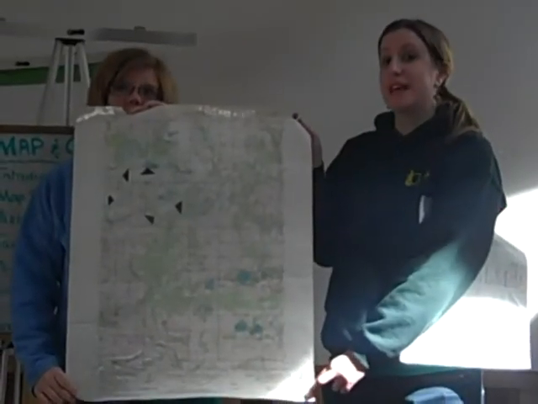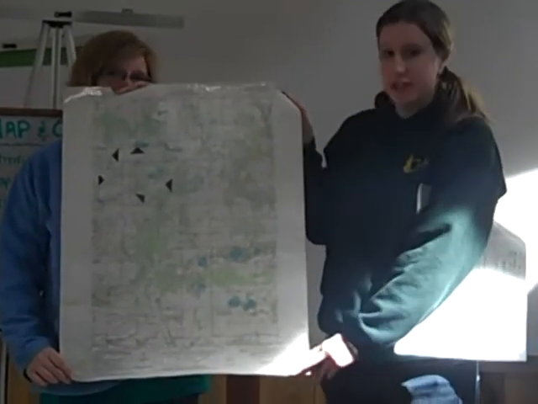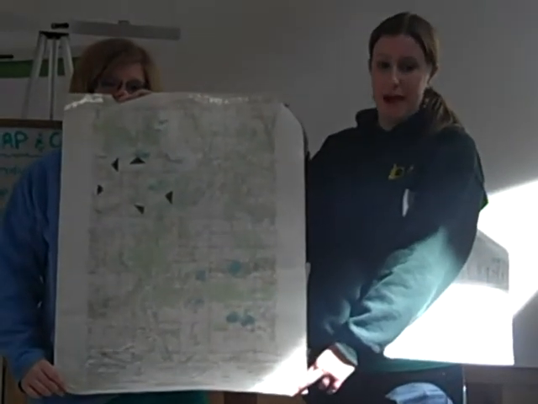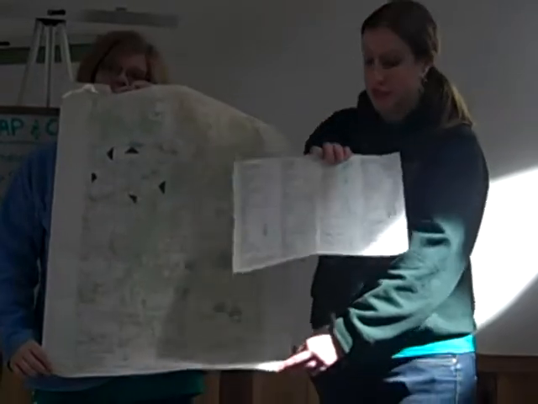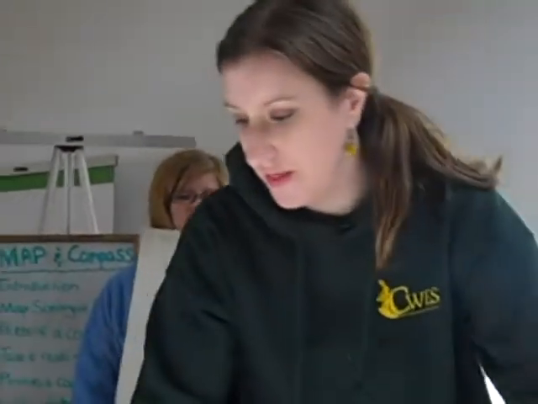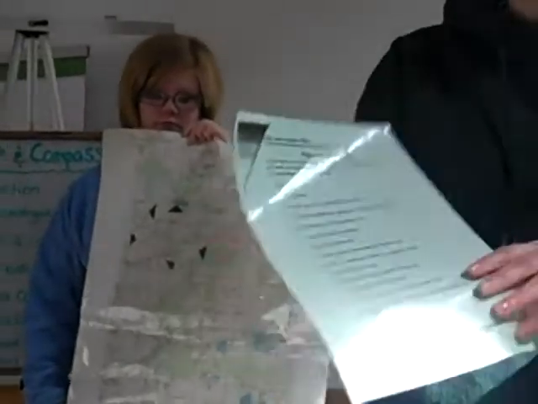Okay. For the first activity, you're going to do a map scavenger hunt. And here you're going to use the SWES topographic maps, and you're also going to use the map of symbols. On here, there is a map of symbols so the students know what to look for. And you're also going to hand out the map scavenger hunt. That is what you're going to use the symbols to find each one of these on the map.